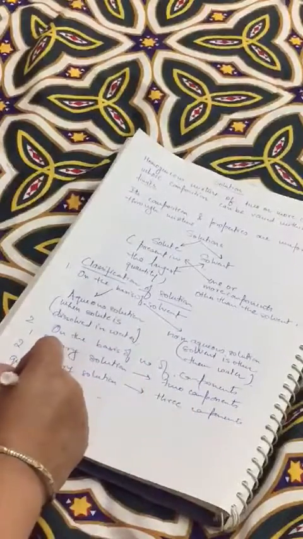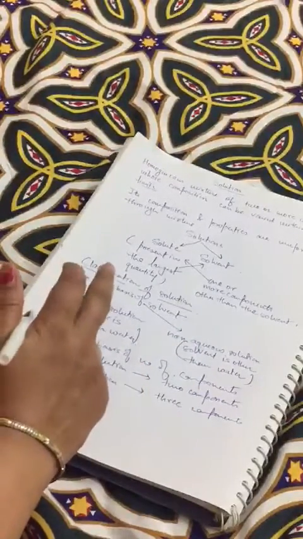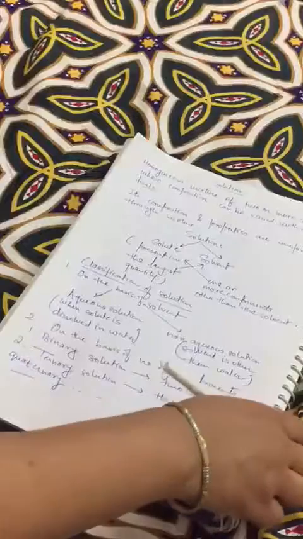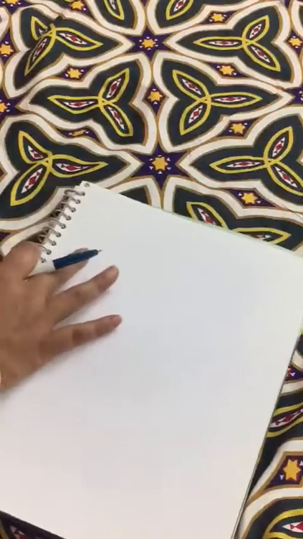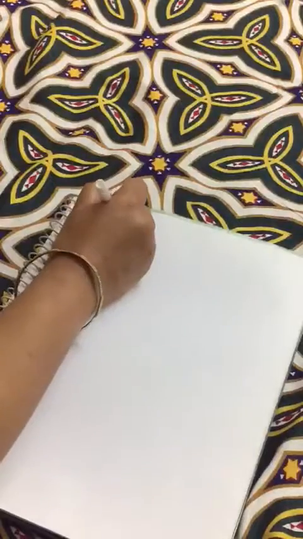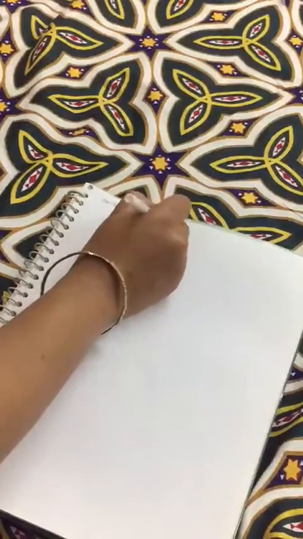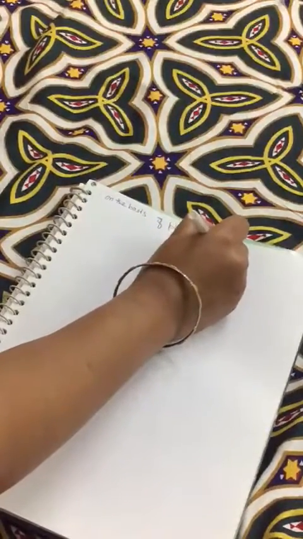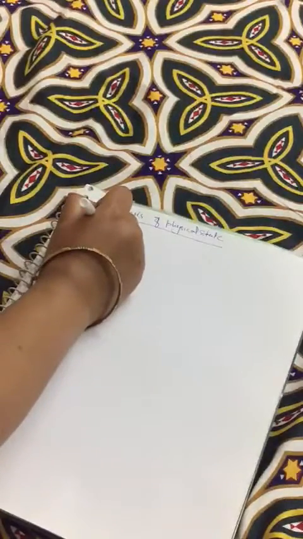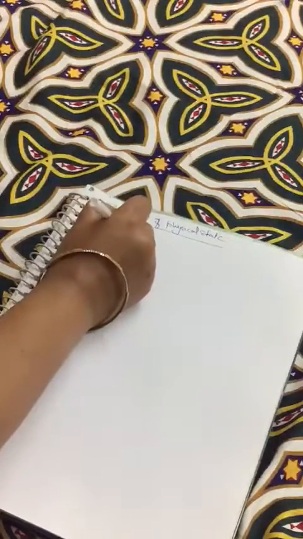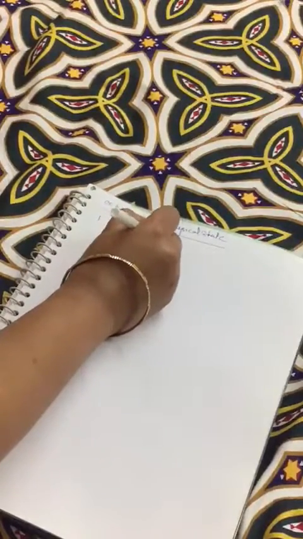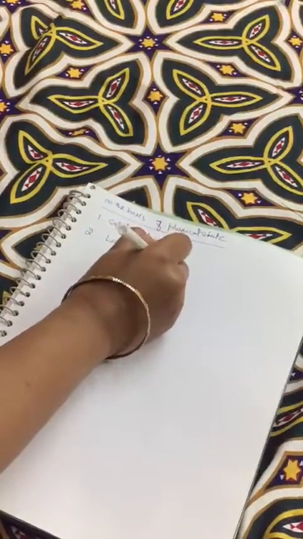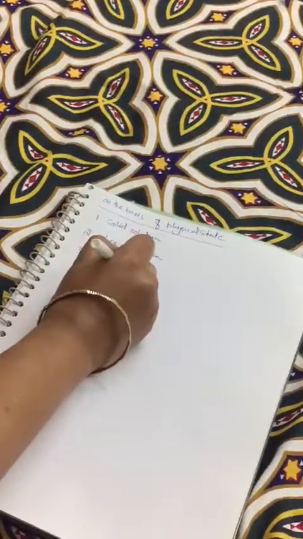Okay, so there is one more classification, that is on the basis of physical state: solid solutions, liquid solutions, gaseous solutions.